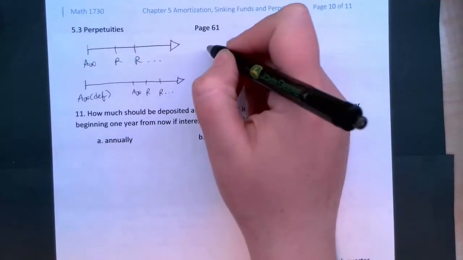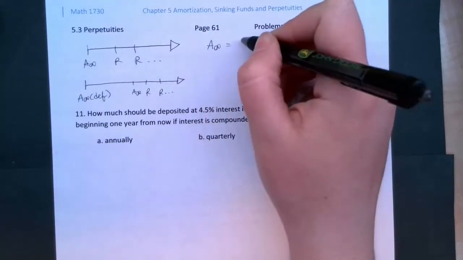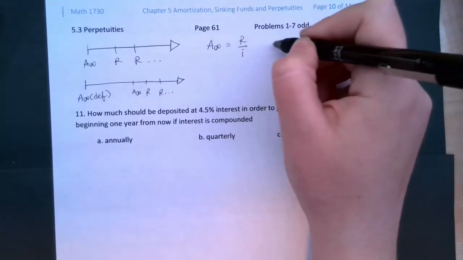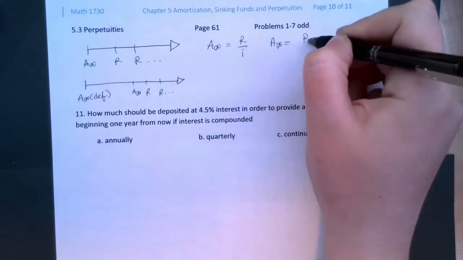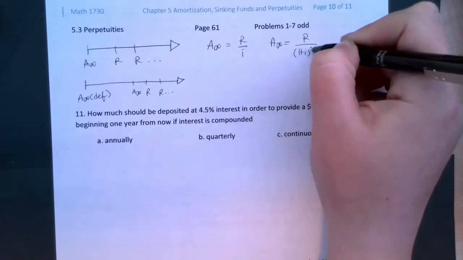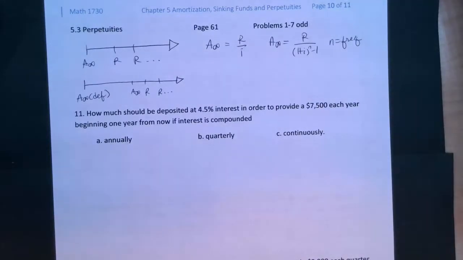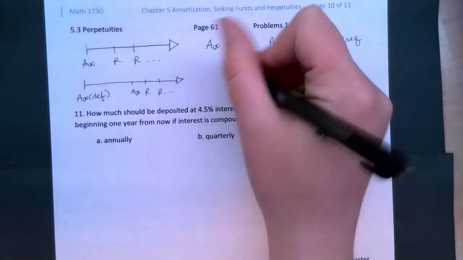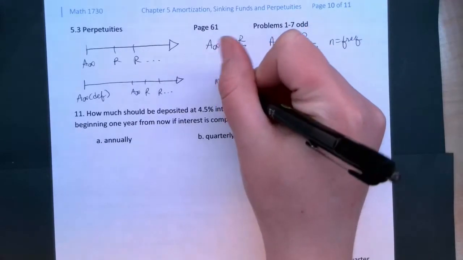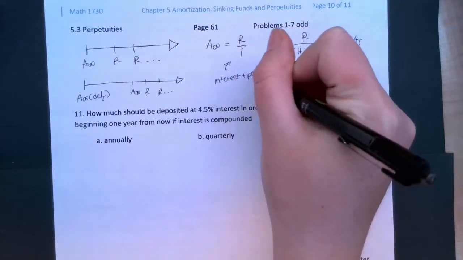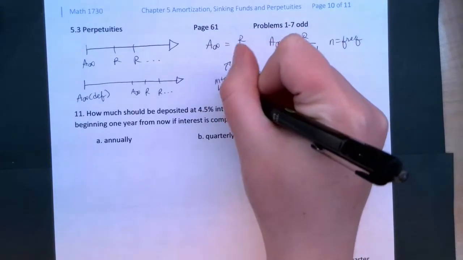Our equation for A infinity has two versions. We can have R over I, or we can have R over (1 plus I) to the n minus 1, where n is the frequency of the payments made in 1 year. So n here is not the number of periods. The big idea is that when the payment frequency and the interest frequency are the same, then we use this one. So this is when interest and payments have the same frequency.